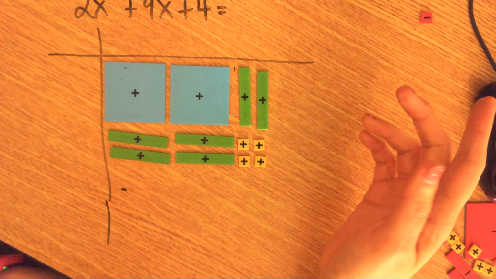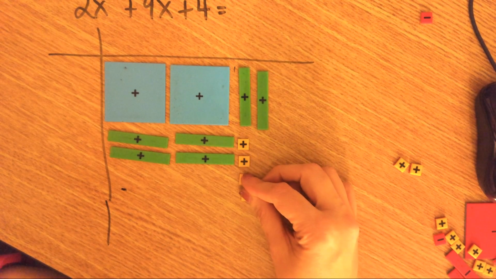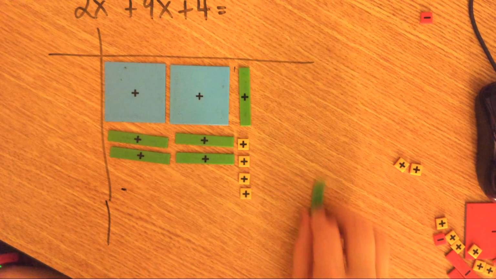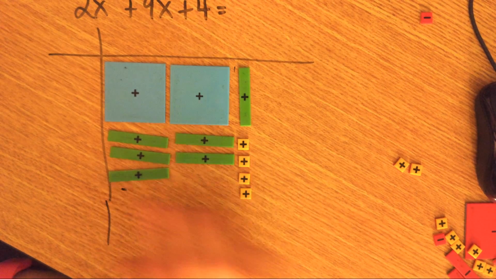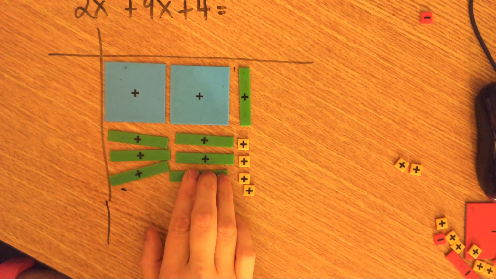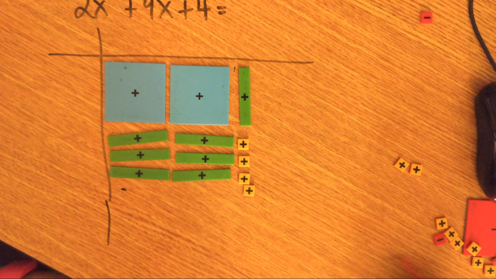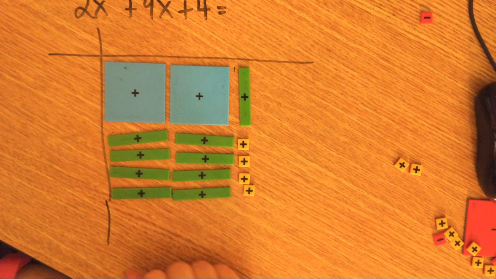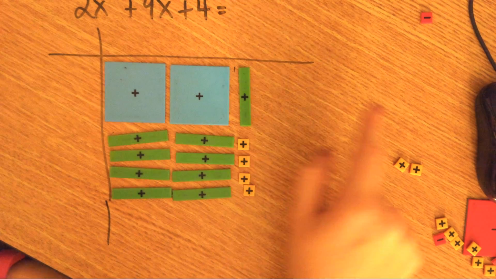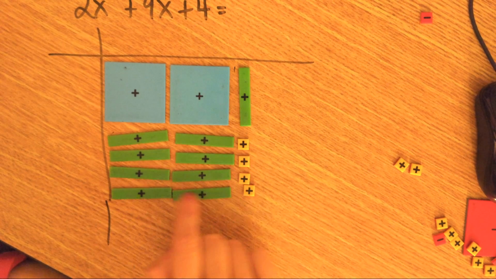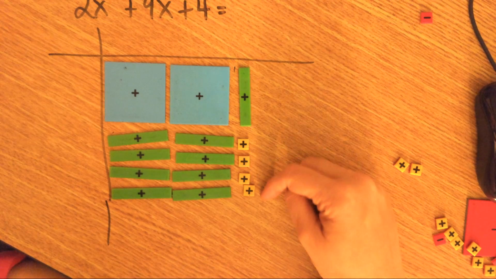So let's try, instead of 1 times 4, let's try 4 times 1. Okay, so now I only need 1 column here, but I need 4 rows. So let's keep on adding. There's 3 rows. Now here's 4 rows. Okay, well, look at that. Now I've got 2x squared, 1, 2, 3, 4, 5, 6, 7, 8, plus 9x plus 4. And that's what I wanted to see.